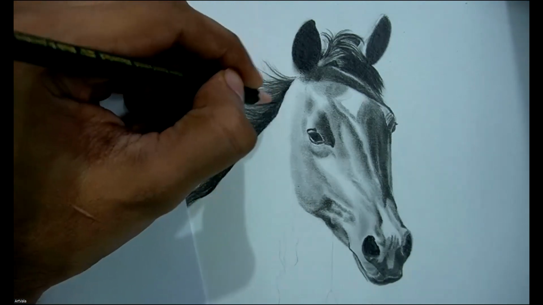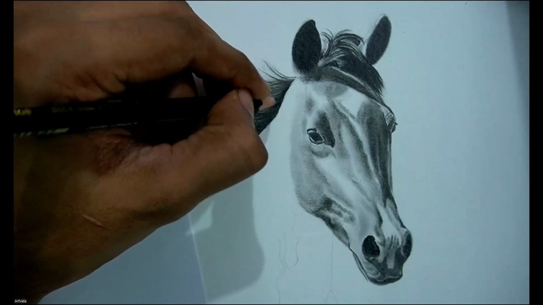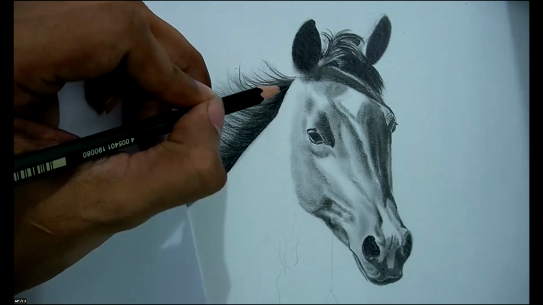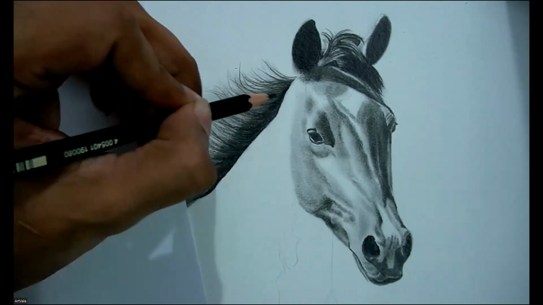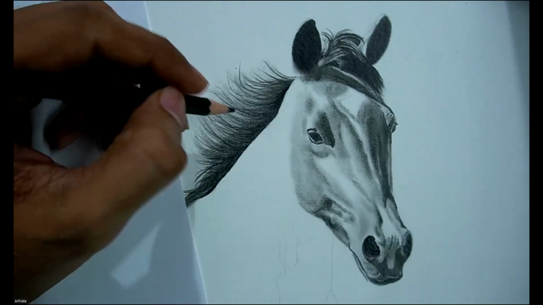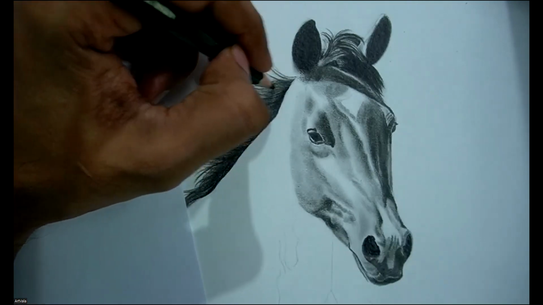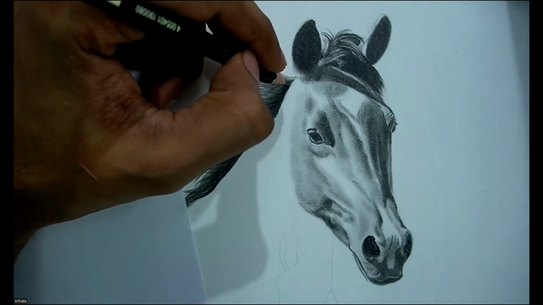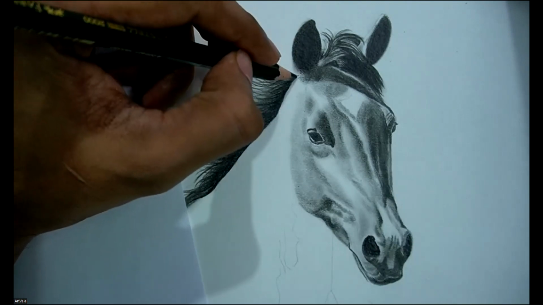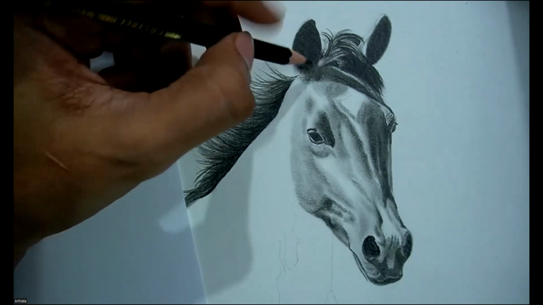Now I have to do dark at a very minimum at a particular portion only, so I will be more focused. Let's add the hairs over here also.